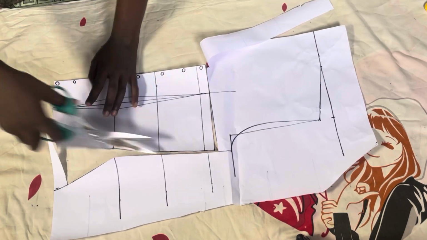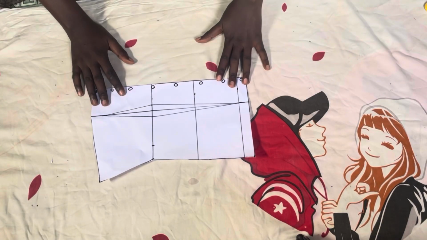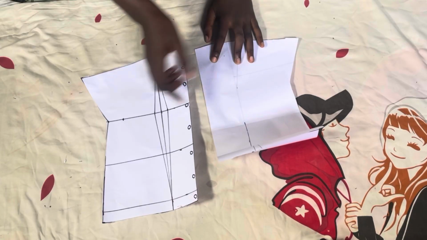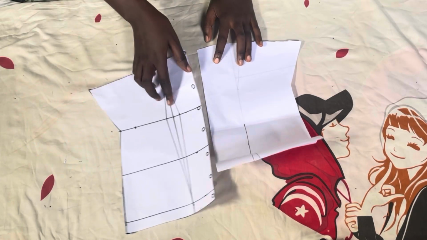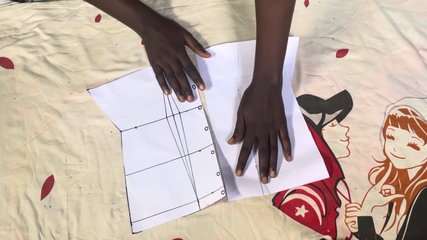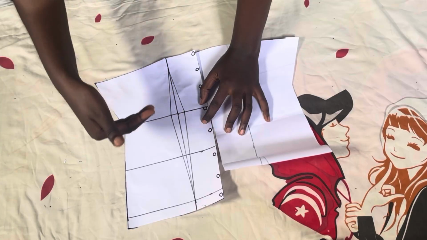After cutting this out, we're going to go ahead to open this up before cutting out our dart. So now we've gone ahead to open this up. So this is what we have. We want to go ahead now to just curve out the bottom part the way we did for the front, so the front and the back aligns properly.